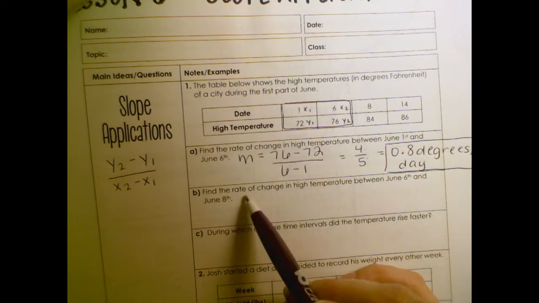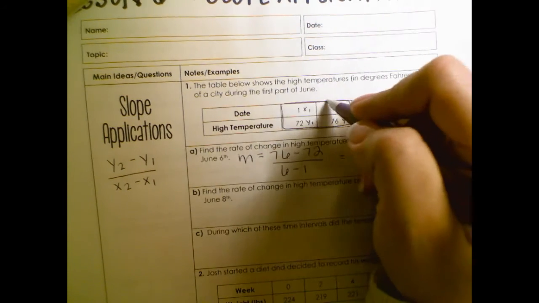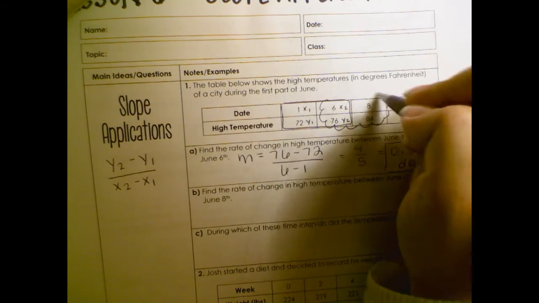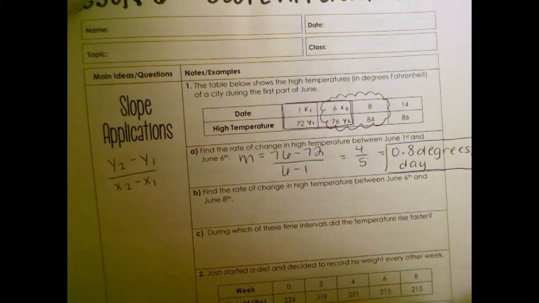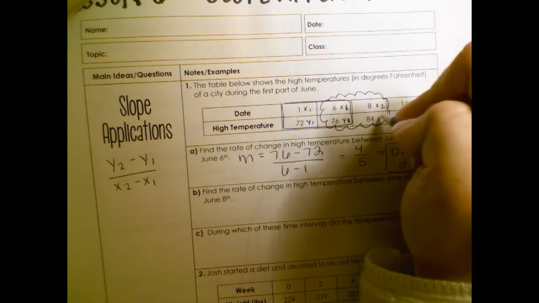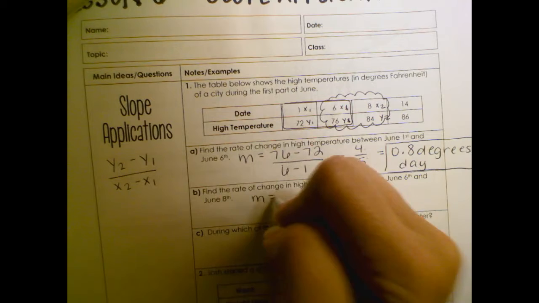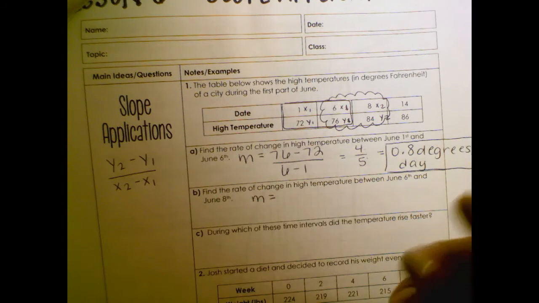All right, degree rate of change from June 6th to June 8th. So these two, this is now my x1, my y1, x2, y2. So we're finding rate of change again, y2 minus y1.